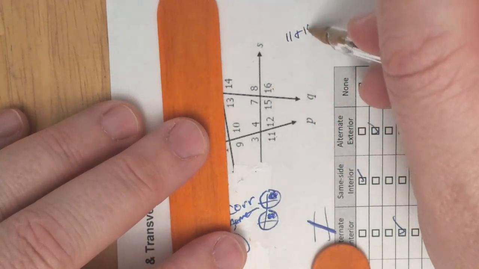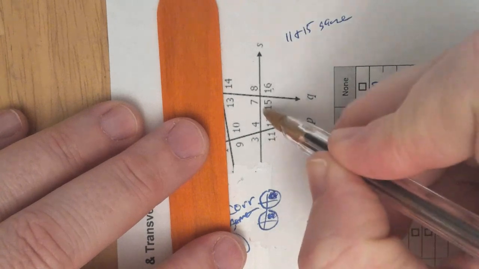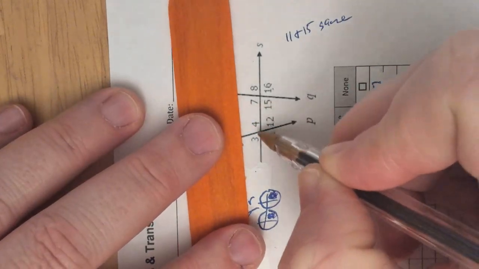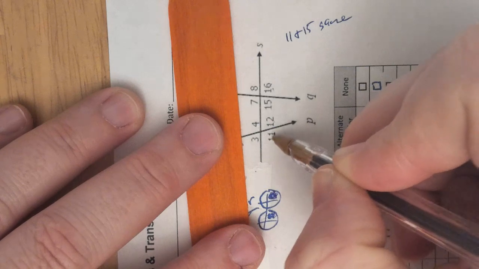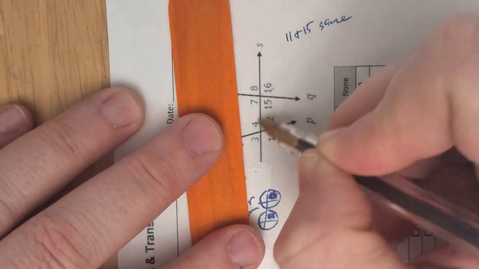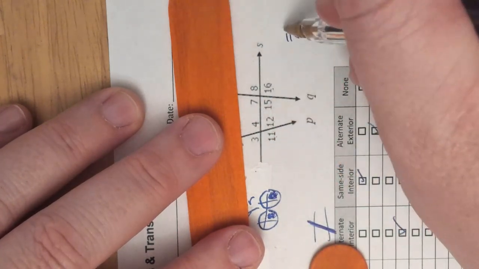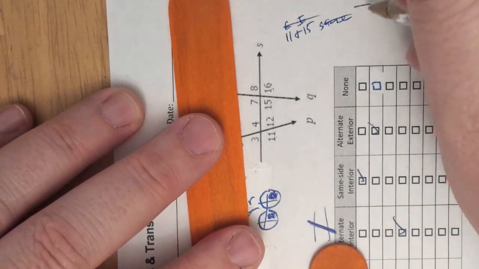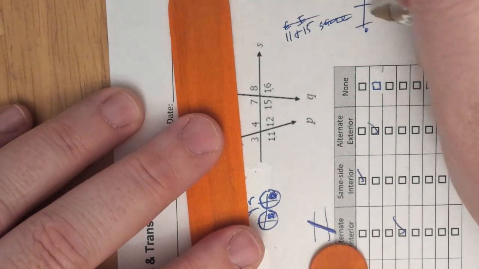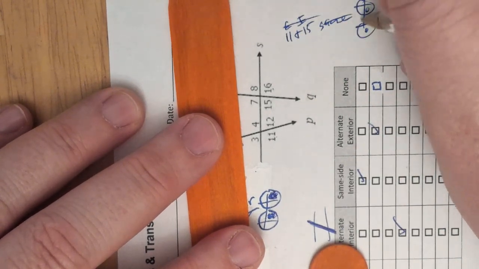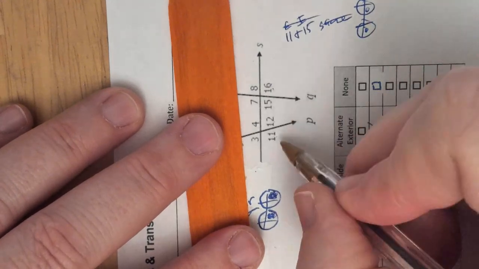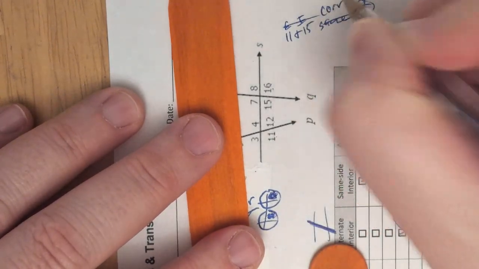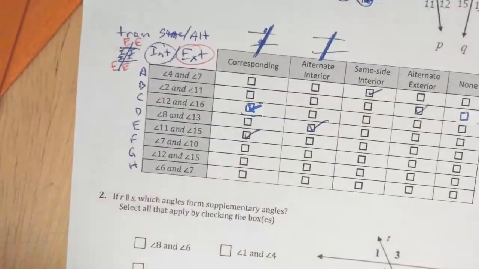But 11 is exterior, and 15 is interior. So we can't use that word. So how about copy paste? Here's 11, here's 15. Yeah, they're both at the bottom right corner, so we can use corresponding. So 11 and 15 is corresponding.